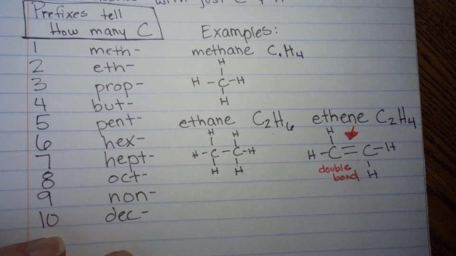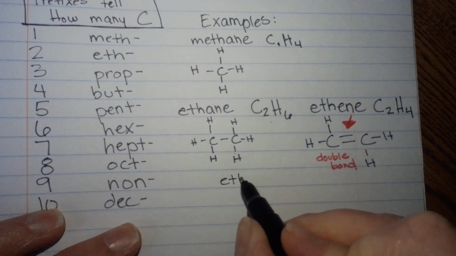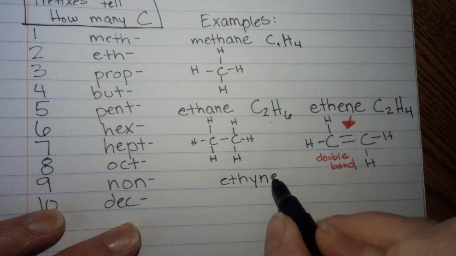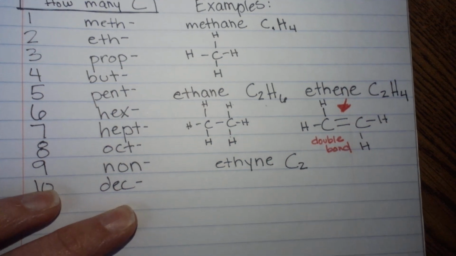Alright, check this one out. This is ethyne. So make a prediction. What do you think is going to be different with ethyne? We know that we're going to have 2 carbons, but let's look.